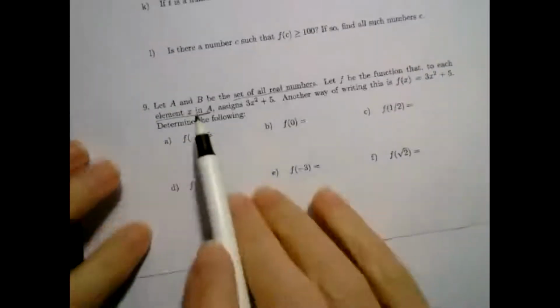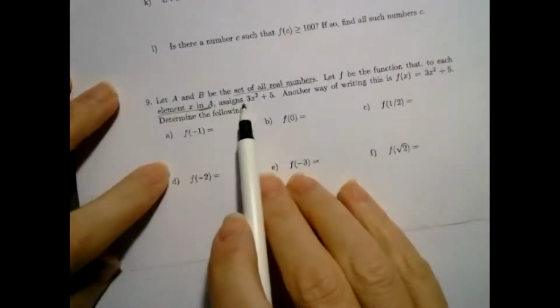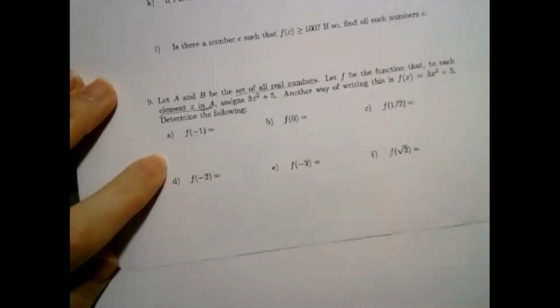This is the content of number 9 that you're going to work on very, very slowly because it is important. I mean, everything you're doing is crucial. So number 9 tells me the following. I read it and then we interpret. And you should have done it, guys, because I assigned it. Let A and B be sets of all real numbers.